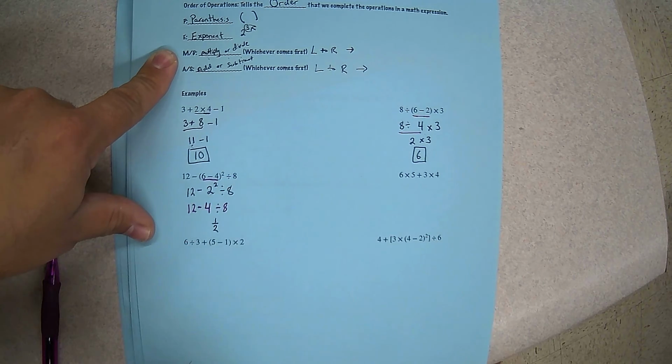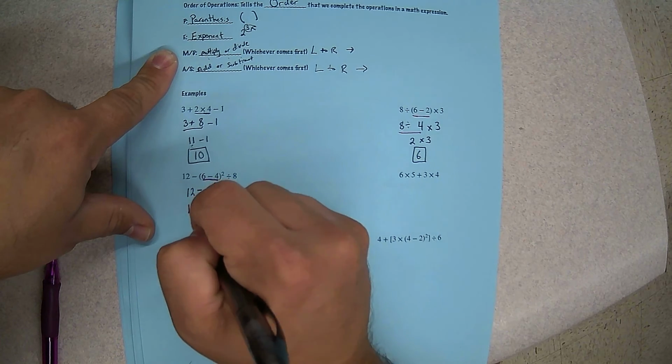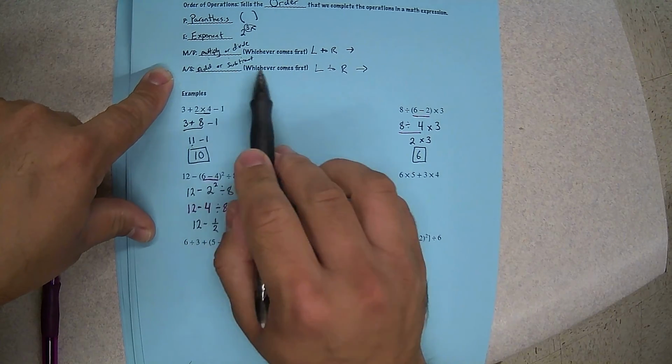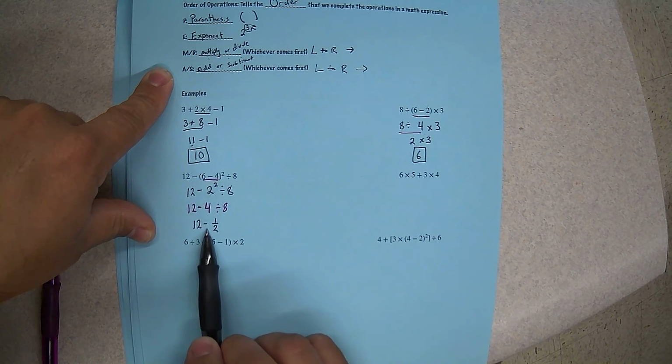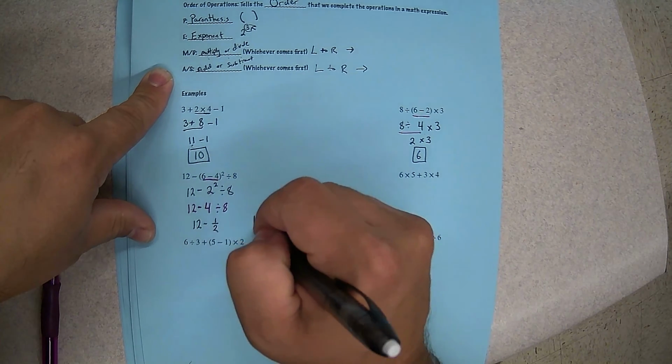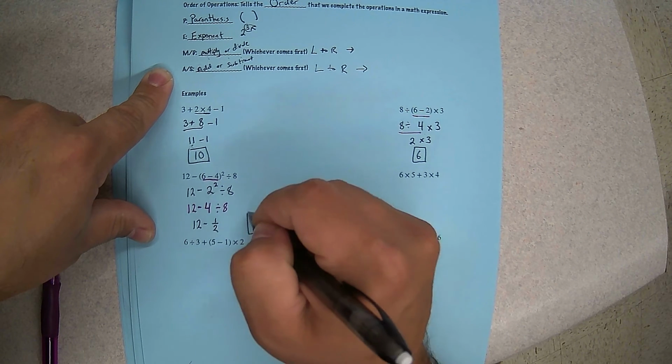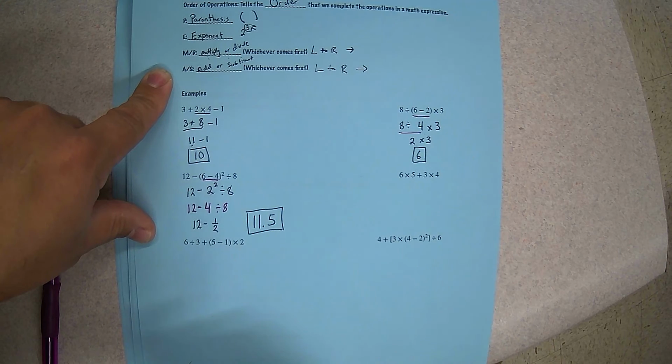I did it as a fraction, 1/2. 12 minus 1/2 is our final little addition and subtraction. We have to do that. So we have our subtraction here. 12 minus 1/2 we can do is 11.5. Right, moving on.